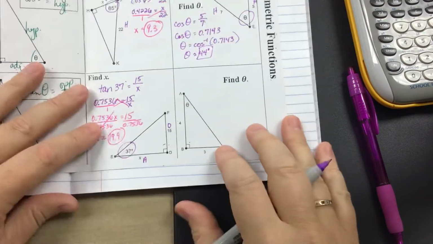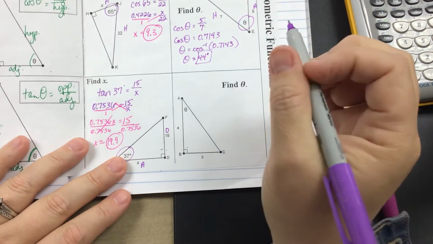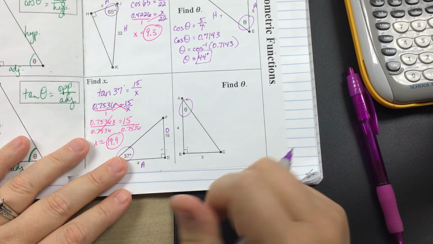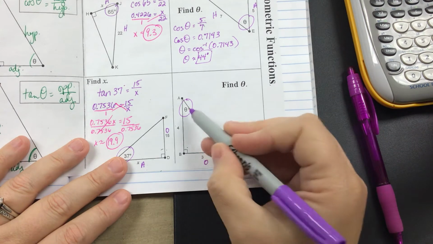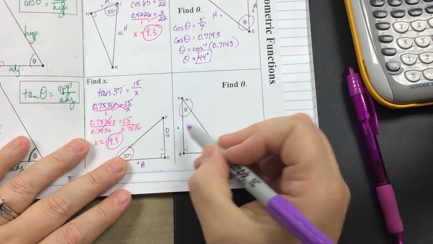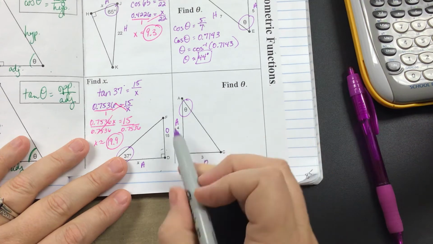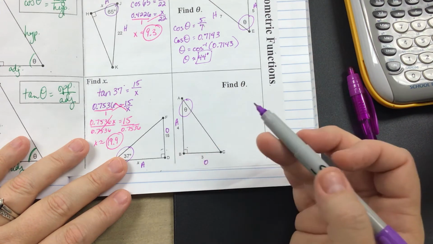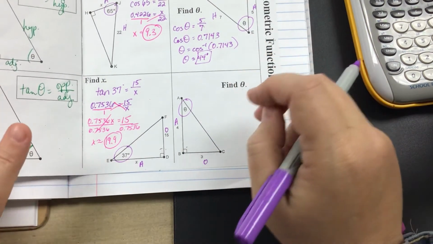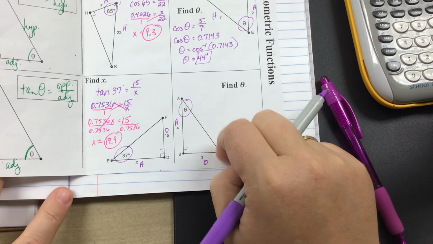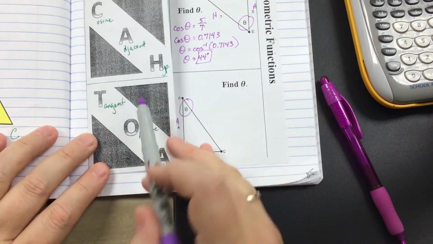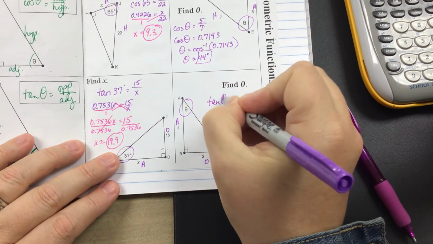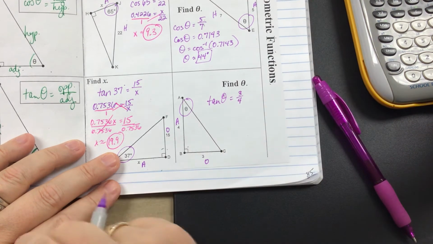Okay, so let's do one more. So again, we're going to find theta. So I'm going to identify theta in the picture. That is this acute angle at the top here. So if I identify my sides that I know about the picture, the 3 is the opposite. It's the one across from your acute angle. And 4 is your adjacent. It's the one next to your acute angle that's not the hypotenuse. So if I am trying to use opposite and adjacent to help me find my angle, think about which one of the 3 trig ratios uses opposite and adjacent. O and A is tangent. So my equation is going to be something like the tangent of theta equals 3 over 4.